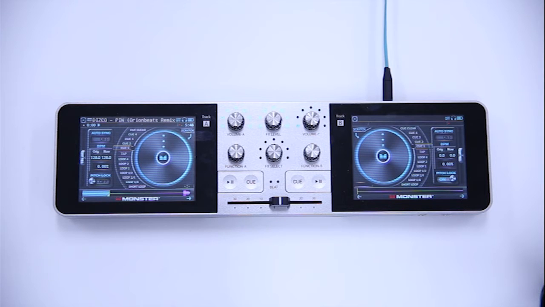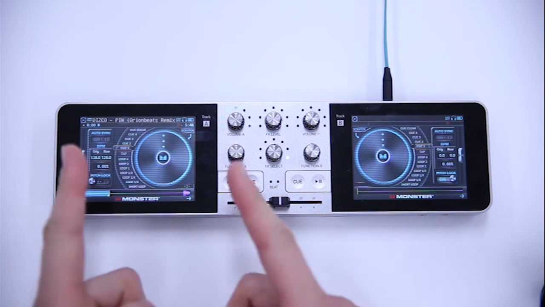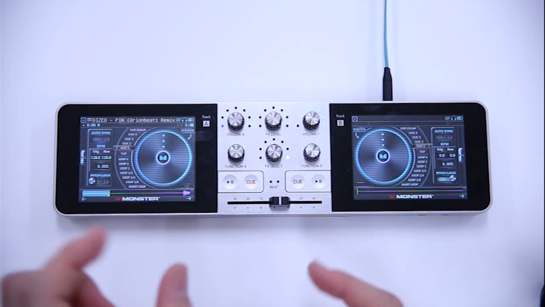Hey guys, this is DJ Randizzle, and today we're going to discuss how to use the loop and the hot cue functions within the art selector. So now we're going to go ahead and adjust those loop ranges, and everything you do on track A can be done on track B as well.